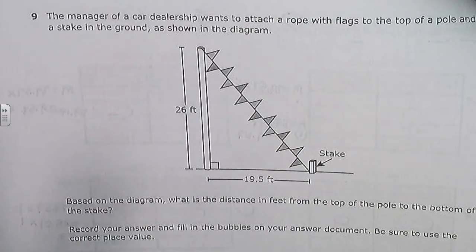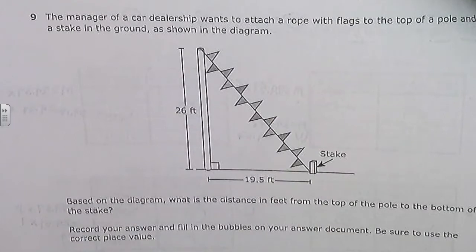Question 9. The manager at a car dealership wants to attach a rope with a flag at the top of a pole and to a stake in the ground, and there's your lovely picture. It looks like a dinosaur tail, whatever. Based on this diagram, what's the distance in feet from the top to the bottom? Before we start, check the units. Feet. Base your answer on feet, doesn't it say? In feet. So never mind about the feet, but man, it hurts when it says inches somewhere.